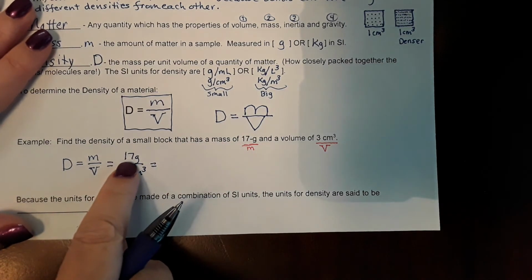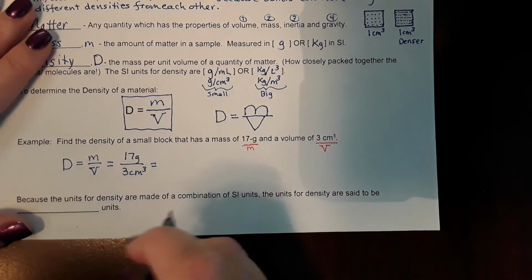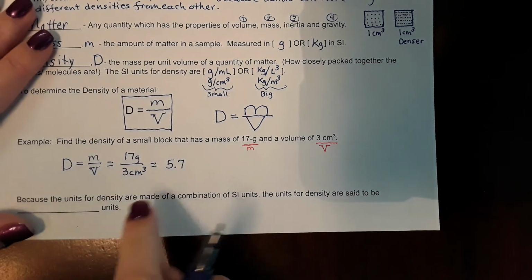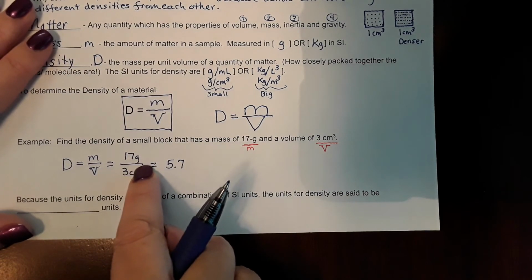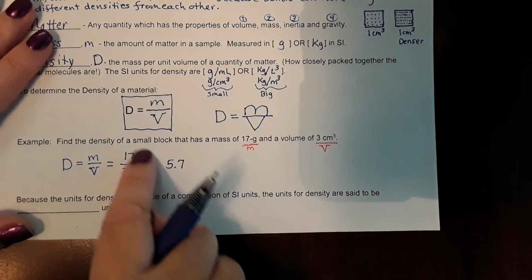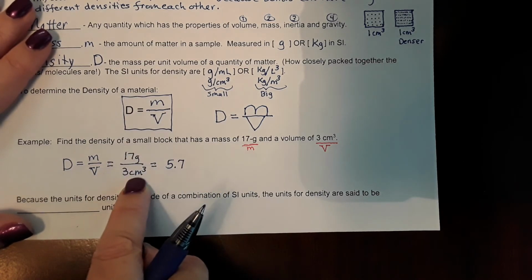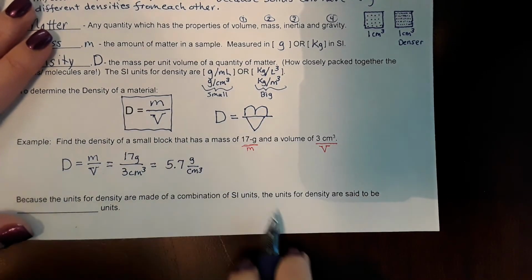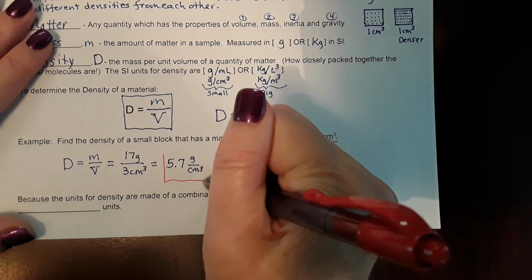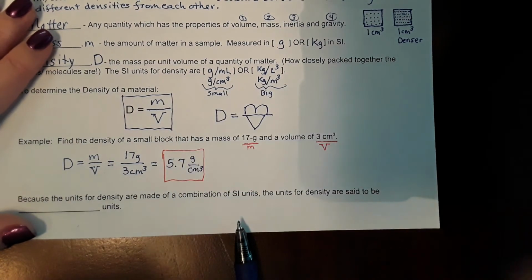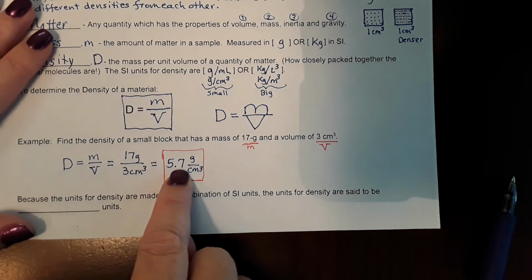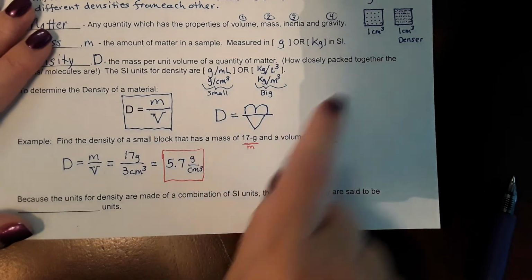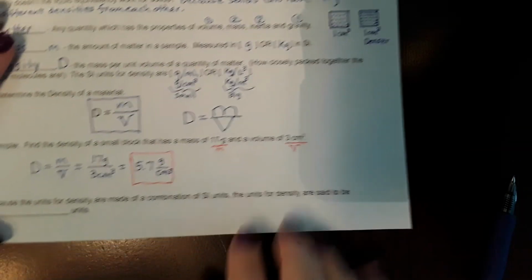Now you take your calculator and say 17 divided by 3. If you do that properly, you should get 5.7. And what are the units? Oh, grams per centimeter cubed. The units always come from whatever's right here. Okay? So grams per centimeter cubed. And there's your answer. That's the density of that particular item. 5.7 grams of matter, grams of molecules and atoms, for every cubic centimeter of the material. Okay?